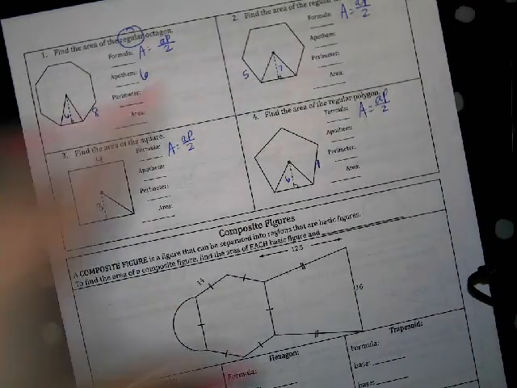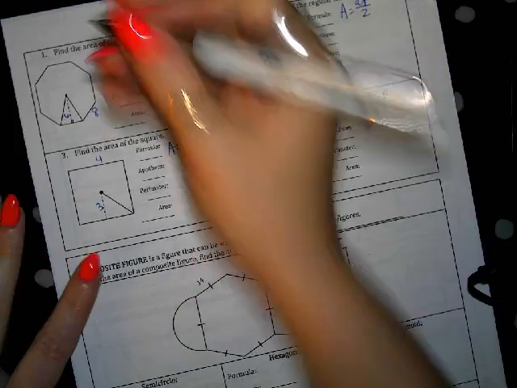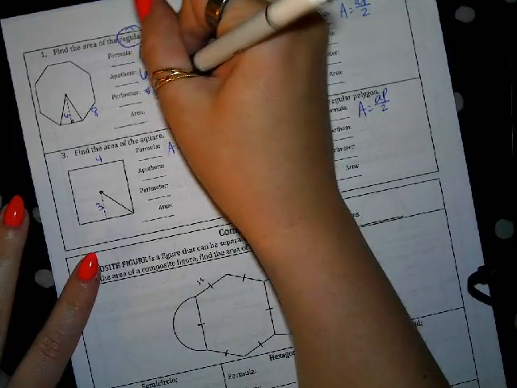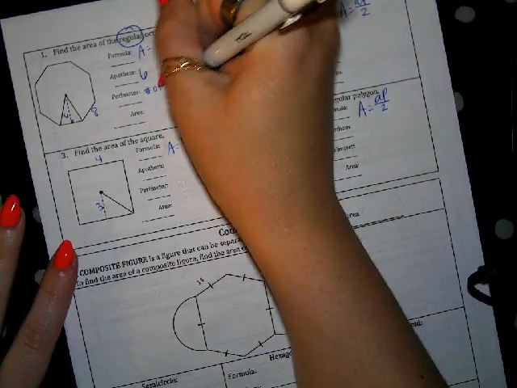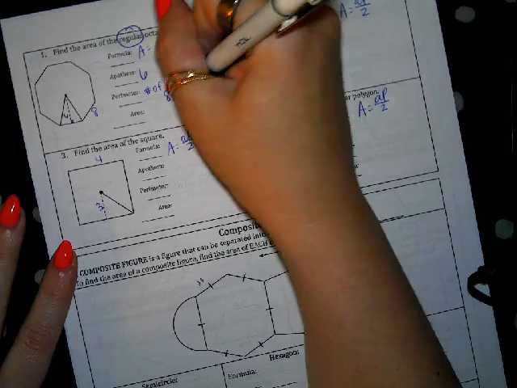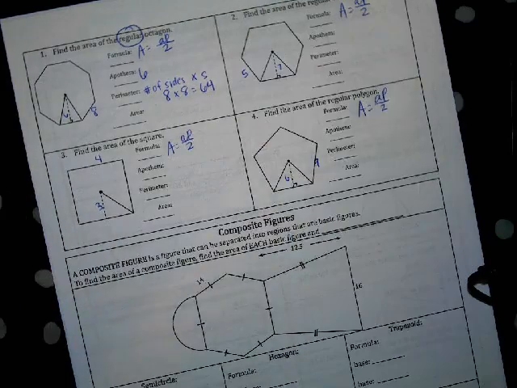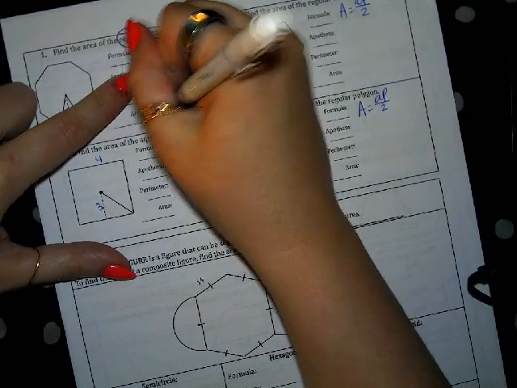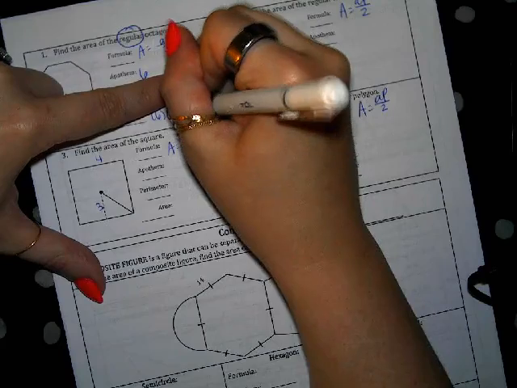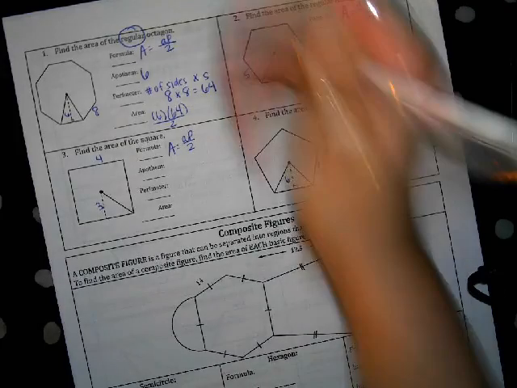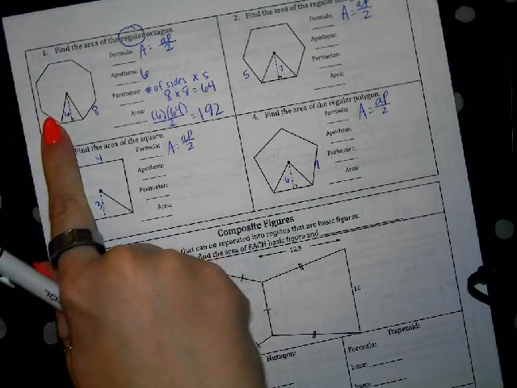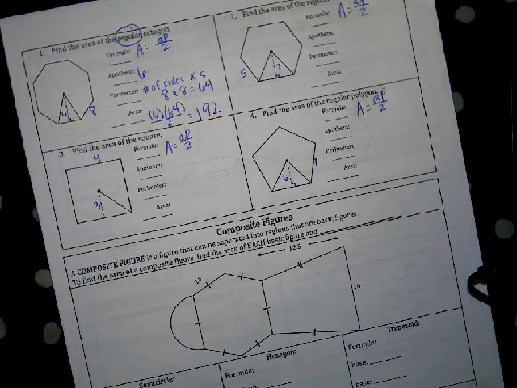My perimeter, this is an octagon. An octagon has 8 sides, so to find the perimeter, you take the number of sides times the side length. So here, there's 8 sides. The side length is 8, so 8 times 8 gives me 64. Now I just plug those two things into my formula. Apothem times perimeter divided by 2. All you need to do is type that in a calculator. And that gives you 192. So the area of this regular octagon is 192.